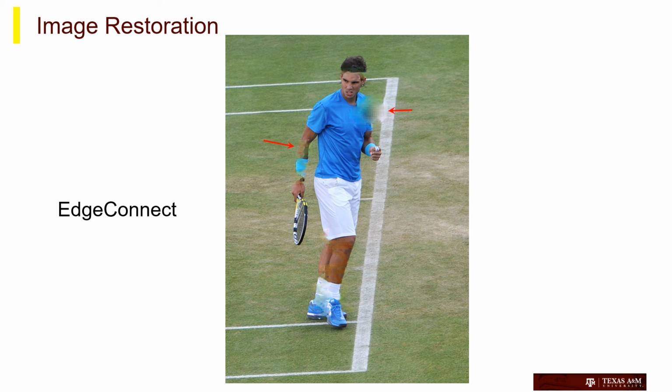Edge Connect has severe texture leakage. Deepfill V2 has color artifacts. ProFill also has texture and color artifacts at the arm and head.